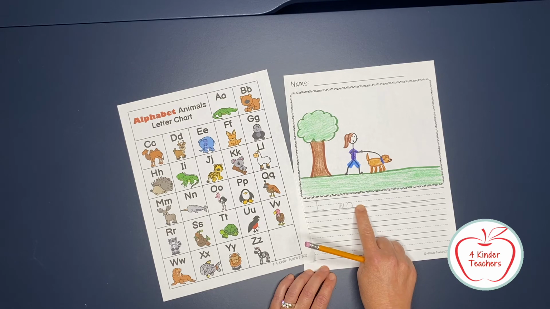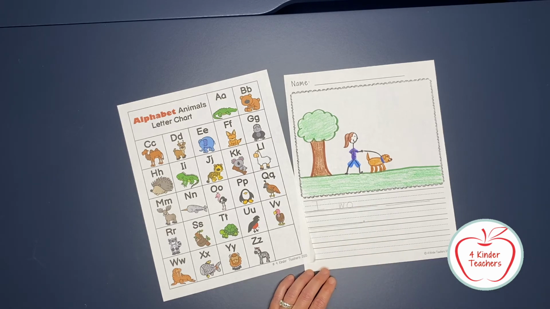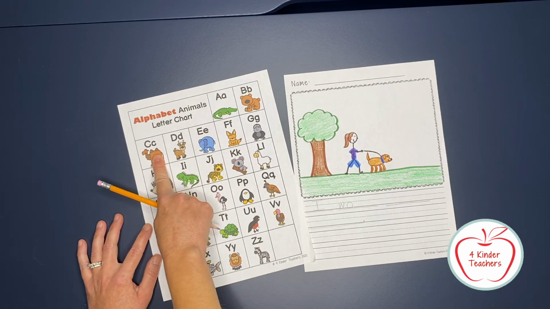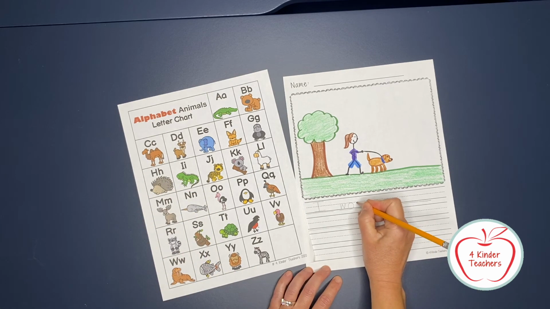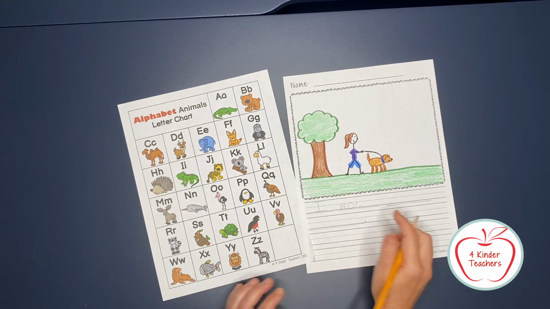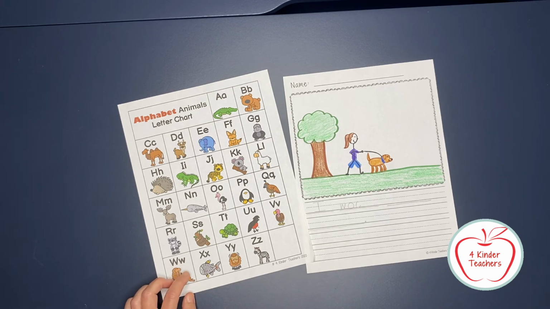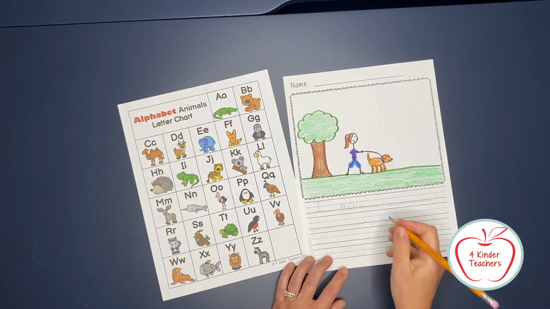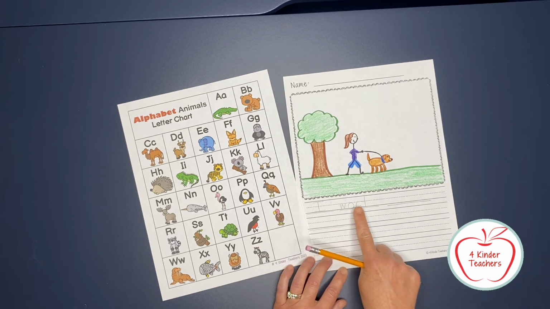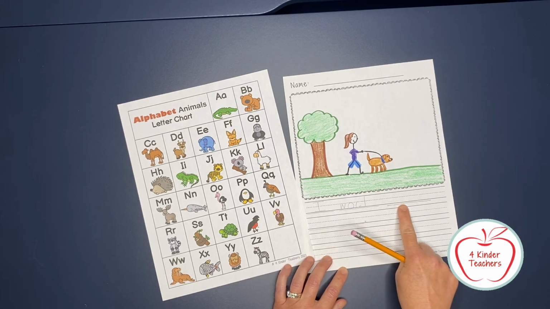K. What letter makes the K sound? Camel. I'll write a C. Walked. What letter? Oh, it's like a turtle. I'll write T.